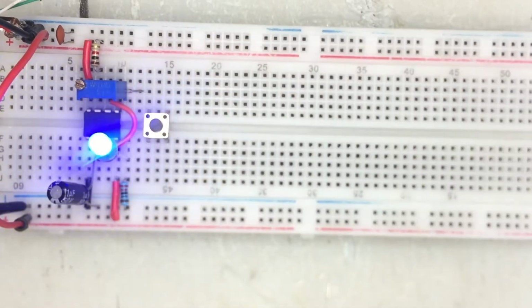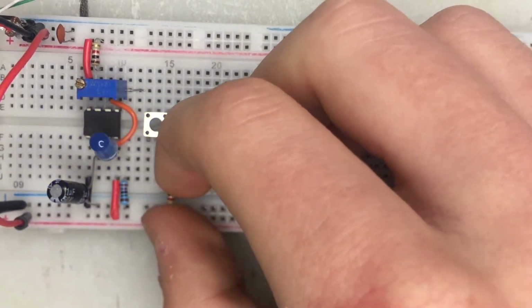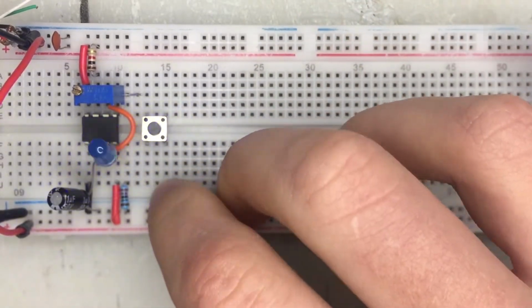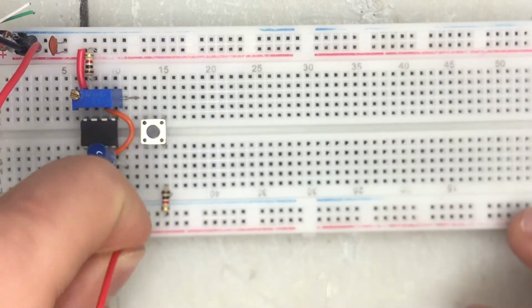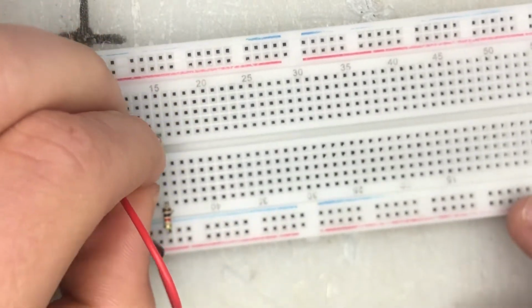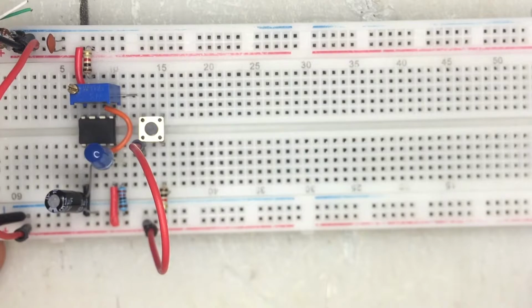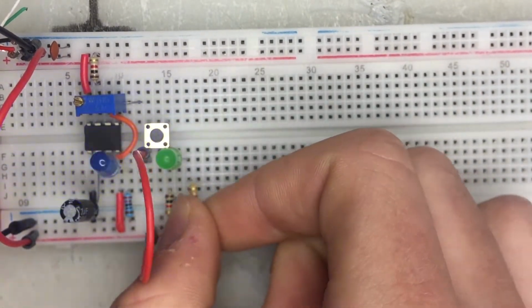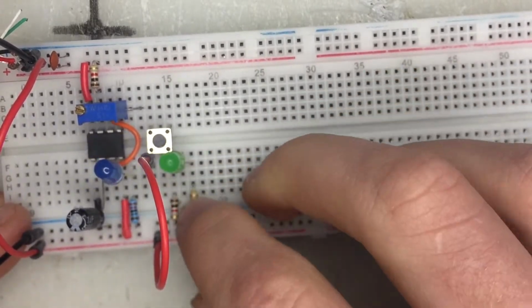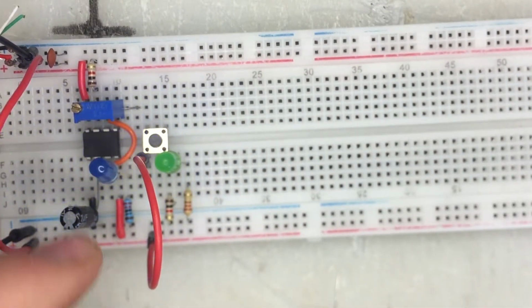So I can hook up a button and then tie the input of the button high while pulling down the output, so that when you push it the output gets connected to 5 volts, but otherwise it's connected directly to ground with a 1k resistor. And I'll also hook up an LED to the output with a 220 ohm current limiting resistor for it, just so we can look at the output.